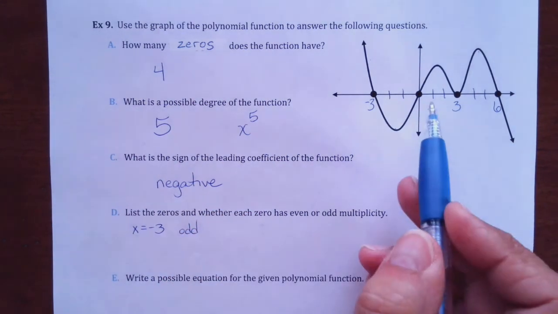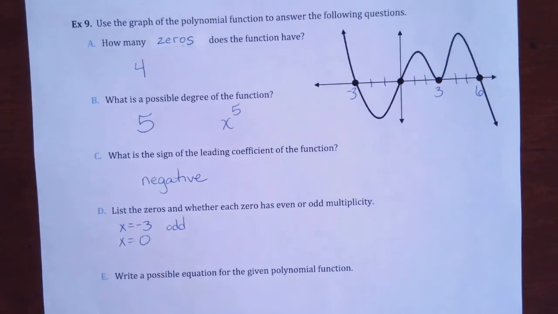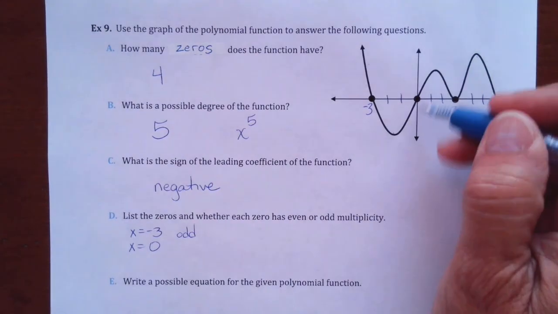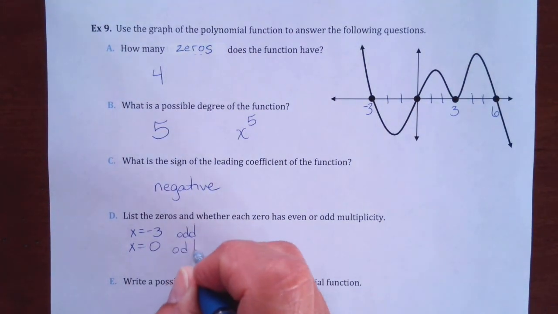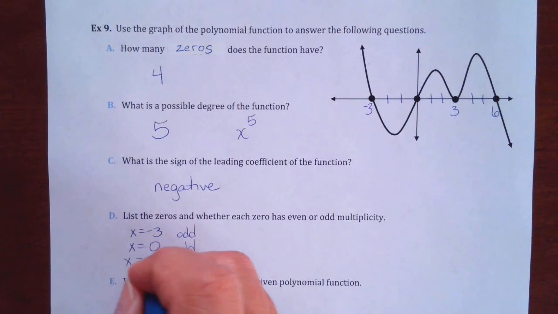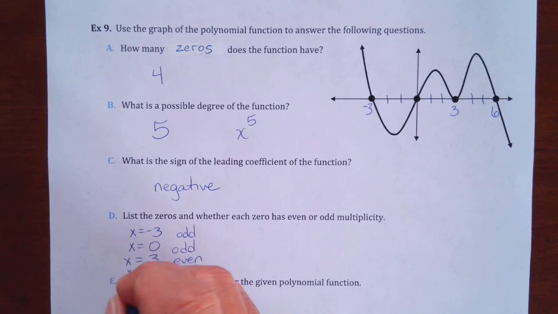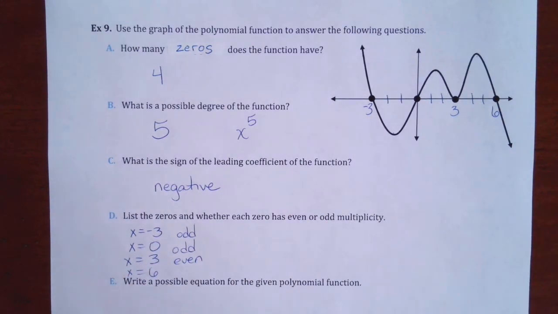Okay. Our next one would be x equals 0. That also goes through the x-axis at 0, so that would have to have an odd multiplicity. At 3, it touches, so that's an even multiplicity. And then at 6, the last one, it goes through the x-axis again, so that would also be odd.